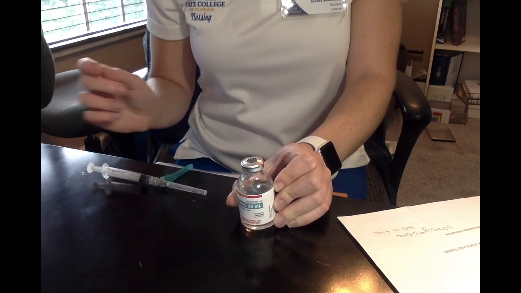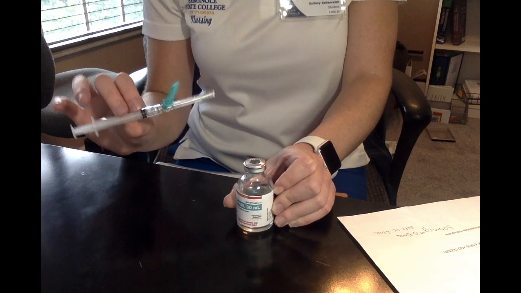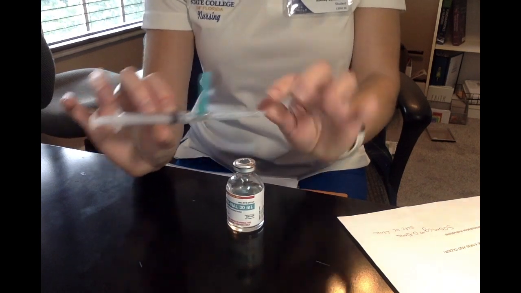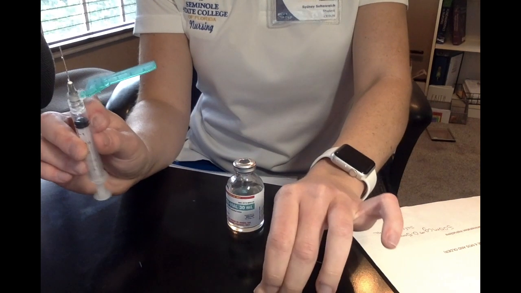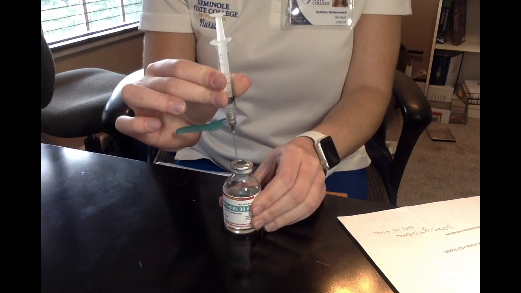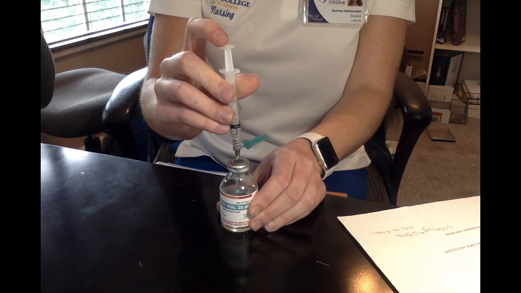So I washed my hands before. I would wash the top for 30 seconds, letting it air dry. I pulled back the air. So now I'm going to uncap using rainbow technique. Okay, so now I'm going to go ahead and insert the needle. And you want to push the air in, air to air.